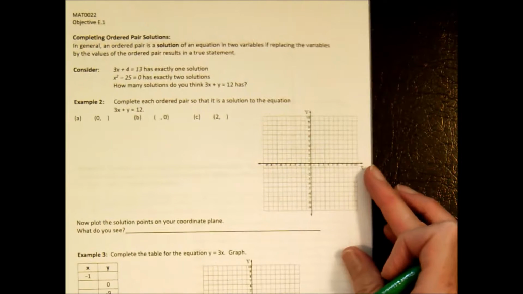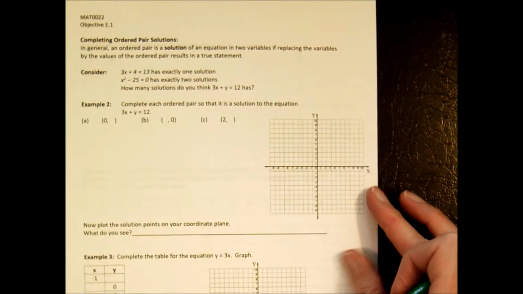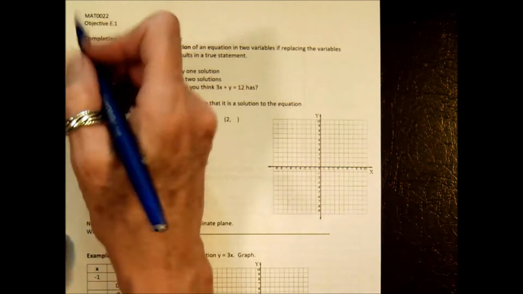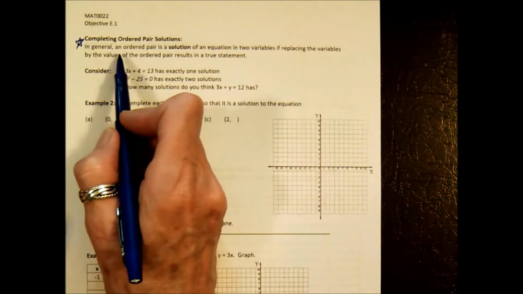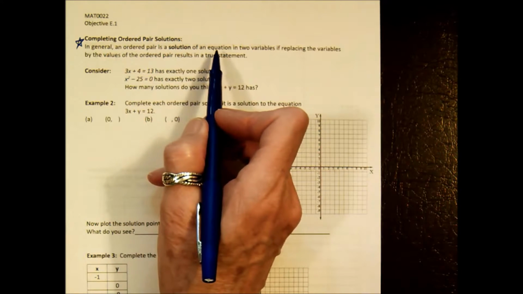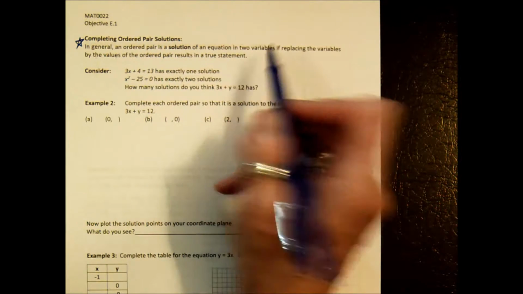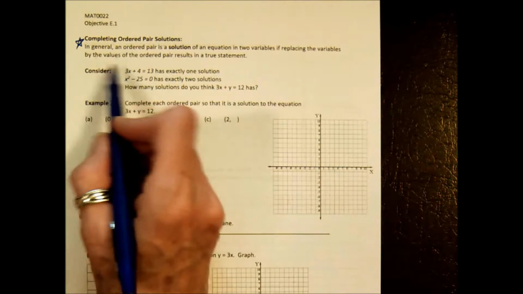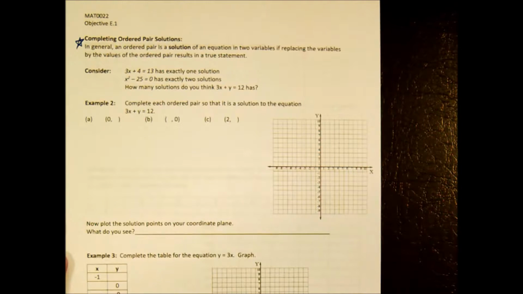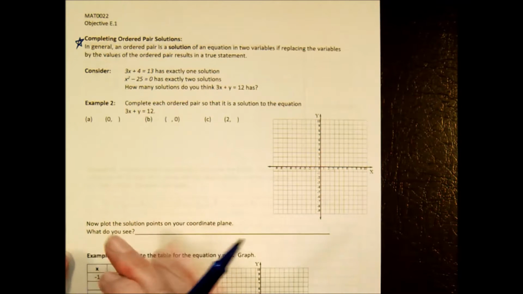All right, continuing on, let's look at the next thing we want to talk about with ordered pairs and coordinate graphing, and that is completing ordered pair solutions. So this is a real important concept. In general, an ordered pair is a solution of an equation that has two variables if, when you replace the variables by the values of the ordered pair, you get a true statement. Now, what exactly does that mean? Well, we're going to look at that in just a second.